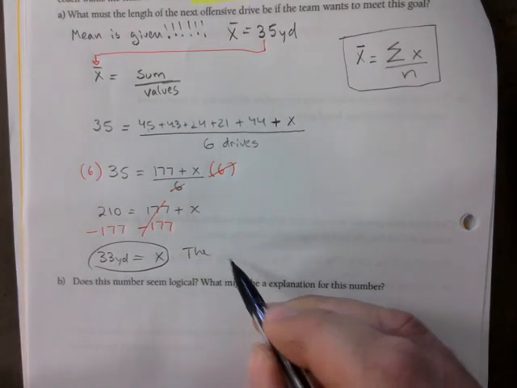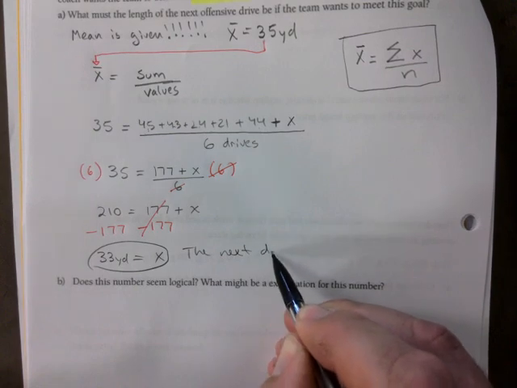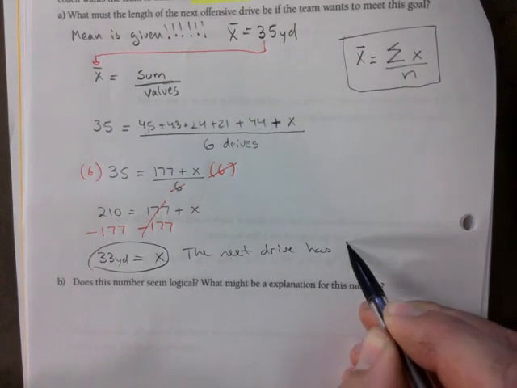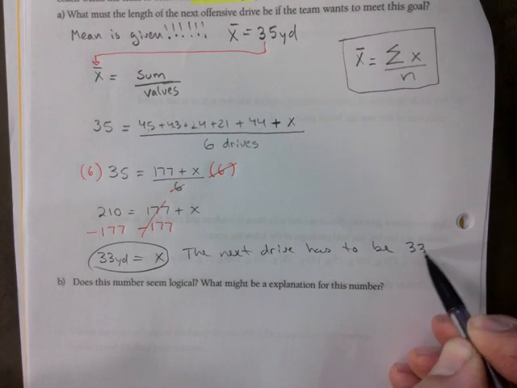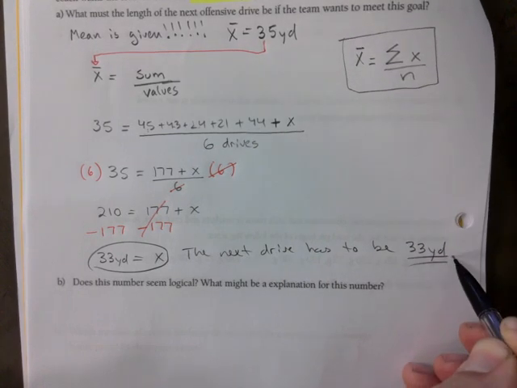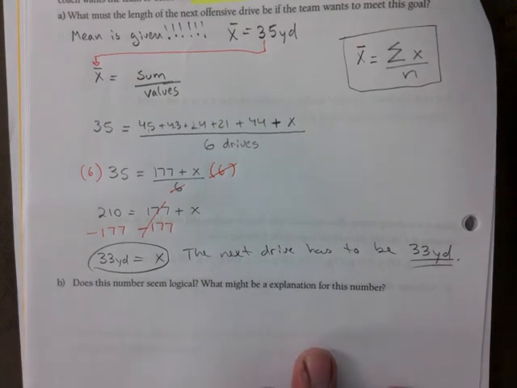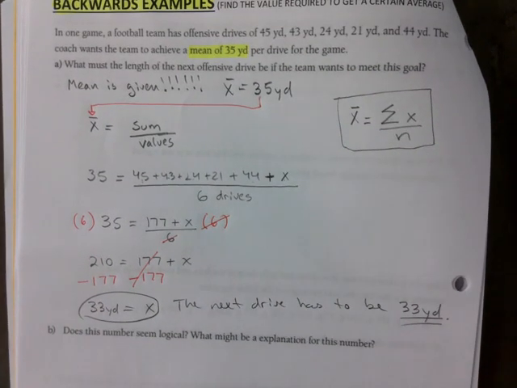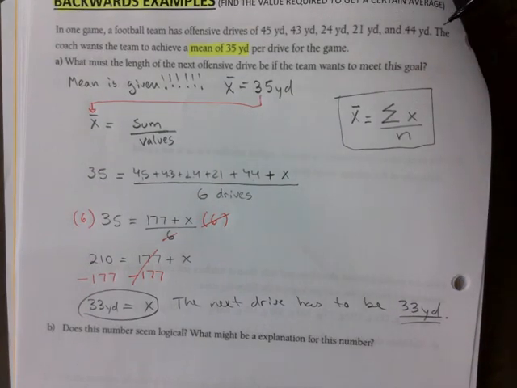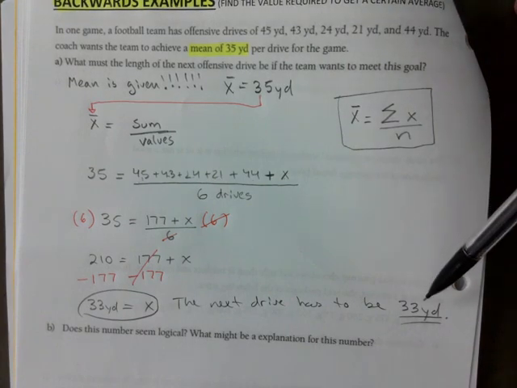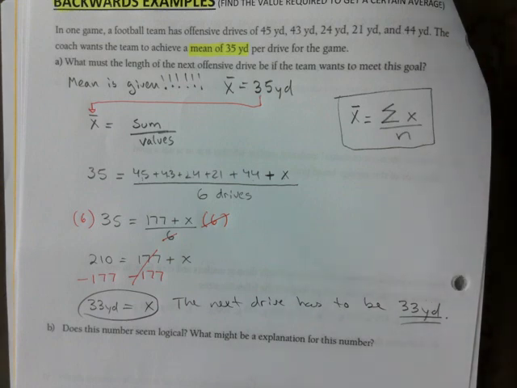The last drive, the next drive, has to be 33 yards. If you want that 35-yard average, the next drive has to be 33 yards. Is it reasonable to expect that based on the numbers? I think it's very possible. Knowing that the team had a 45, a 43, and a 44, 33 isn't out of reach.